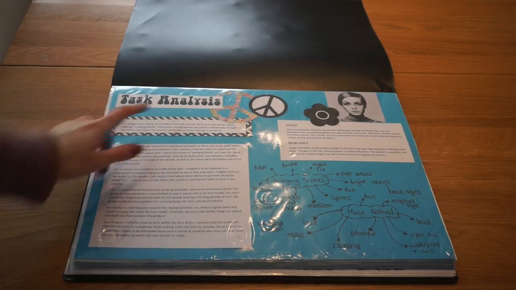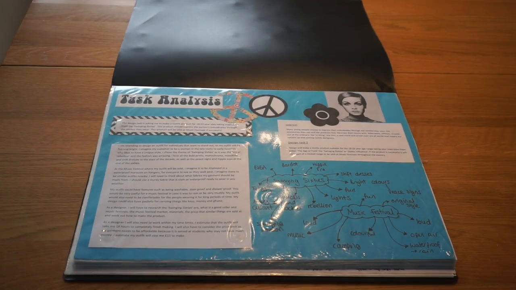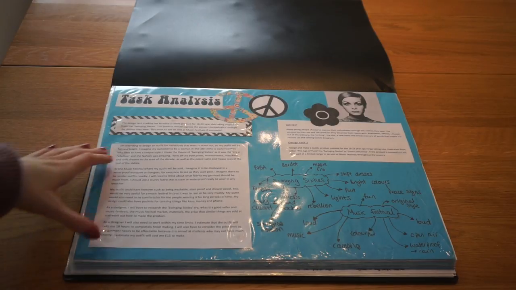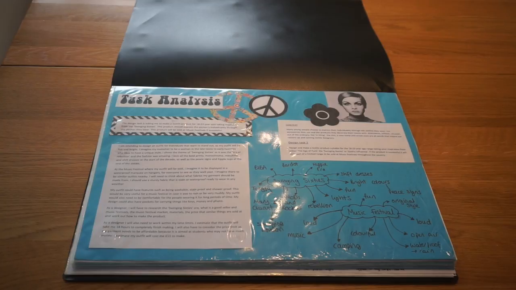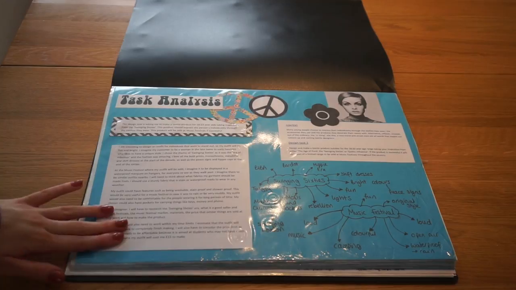So it was to make a textile product for 18 to 23 year olds, taking inspiration from the swinging 60s, and the product was to be sold at music festivals. Here I wrote about what I was intending to do, so features that would make it suitable for a music festival. Maybe it would be good if it was waterproof because it rains quite often, or having pockets could be quite useful so people don't have to take a bag, and how I was going to include inspiration from the swinging 60s.